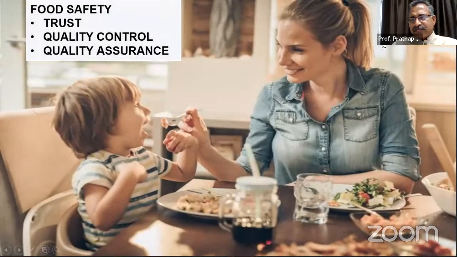This picture is a very interesting one, where you see a mother giving food to the child. The child immediately opens her mouth, though sometimes she may not open the mouth if she doesn't like the food, but otherwise the child just eats what the mother gives. This is what we call 100% trust. The child will never distrust the mother when she gives the food. Therefore, in food safety, the most important aspect always is trust.